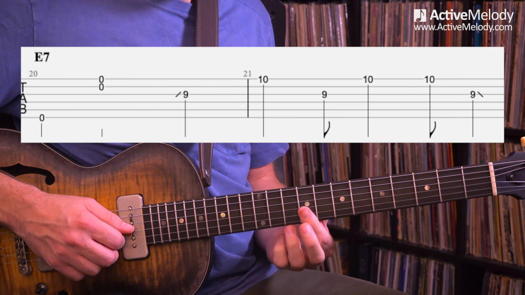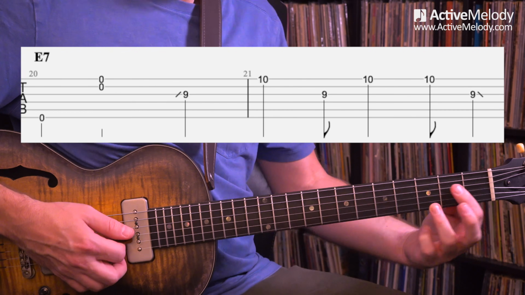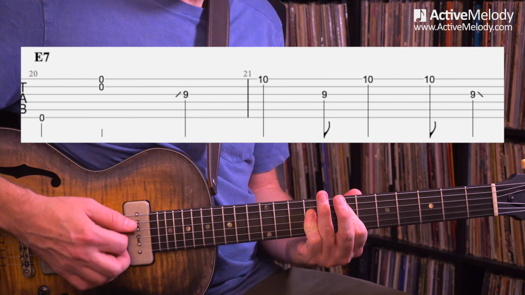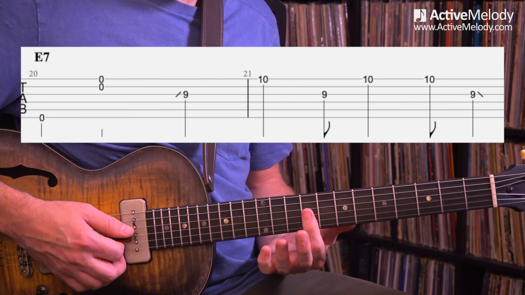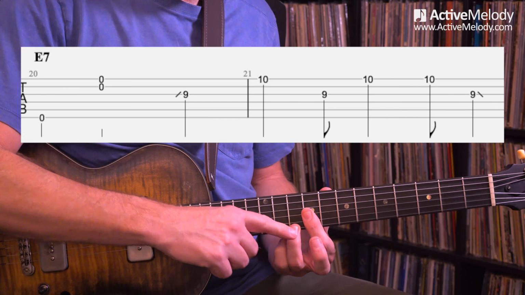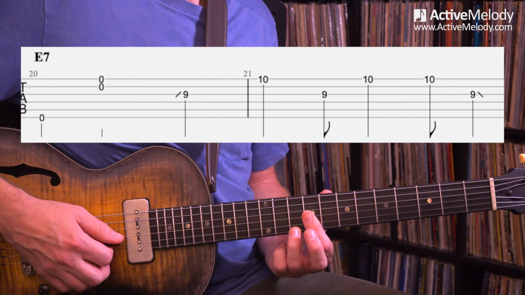Let me show you this. This is just the E7, think of your A7 shape that you learn in first position. If you were to play it up here, there's your E chord using the A shape. If I were to bar there on the 9th fret, strings 1, 2, and 3, but then put a finger here on the 10th fret, 1st string, I've got my 7 chord.